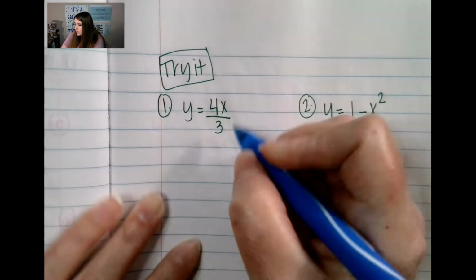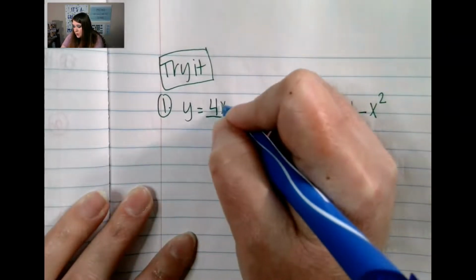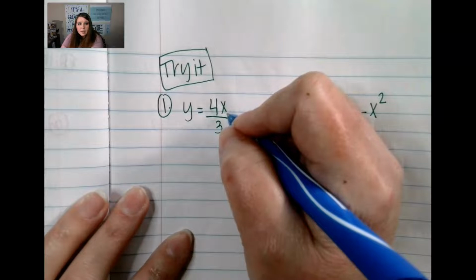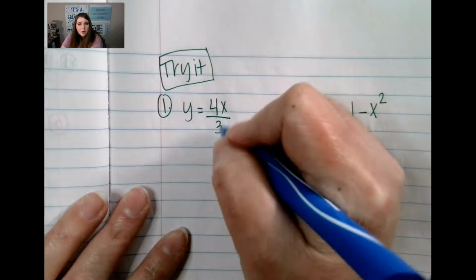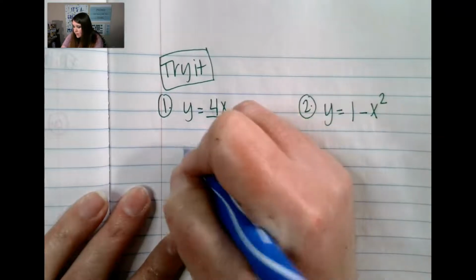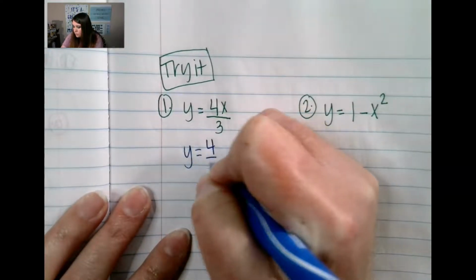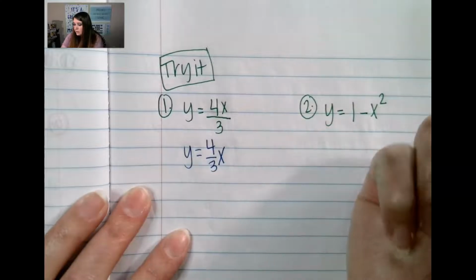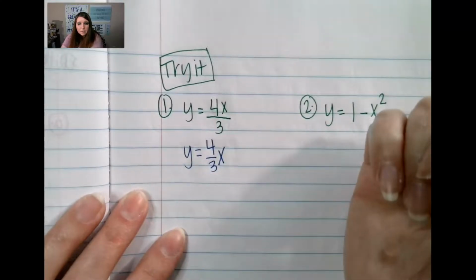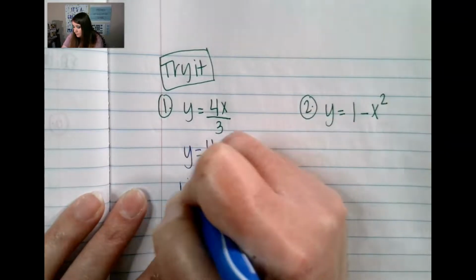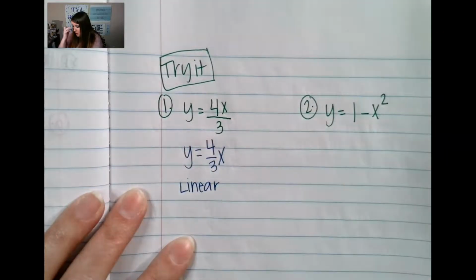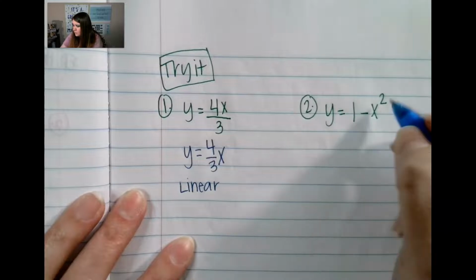All right, so let's go ahead and solve this. This problem here, remember that this one can be written as y equals 4 over 3 x. So this problem here, 4/3 x, this one works. So this one is linear. All right, and the last problem, this one here.